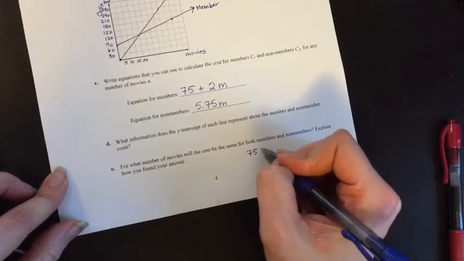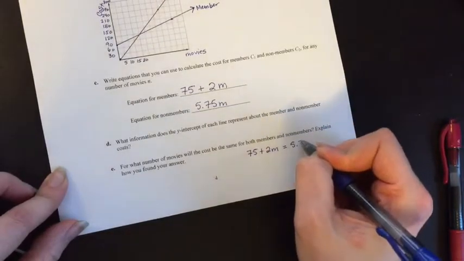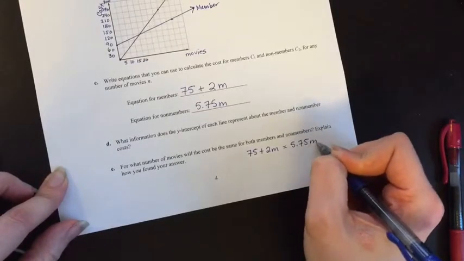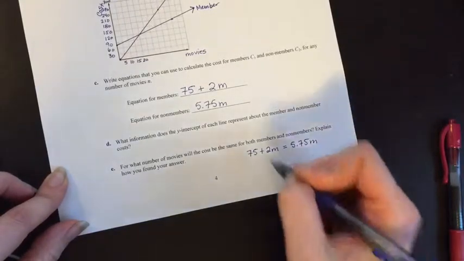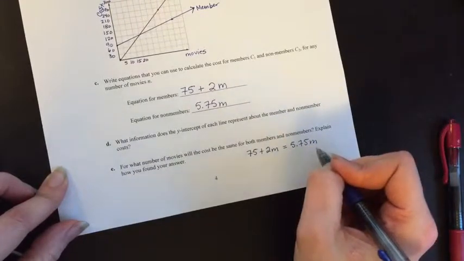75 plus 2m equals 5.75m. Then we need to get our variables on the same side of the equation.